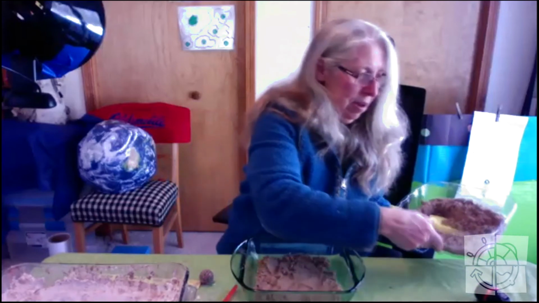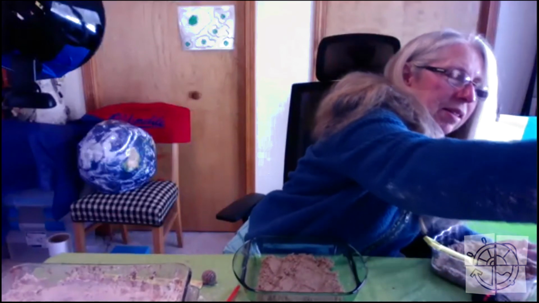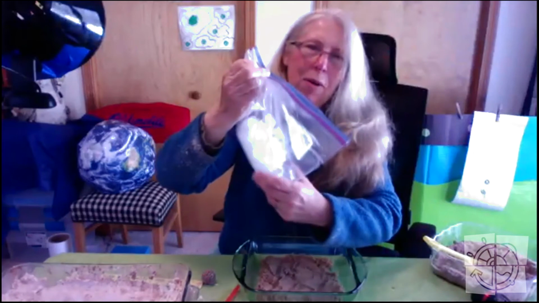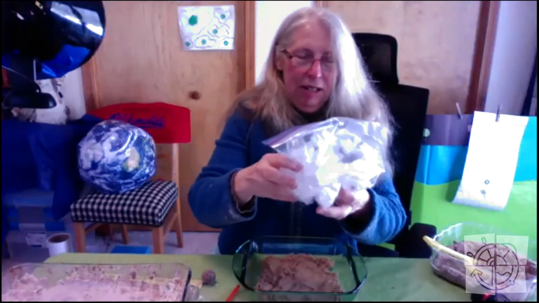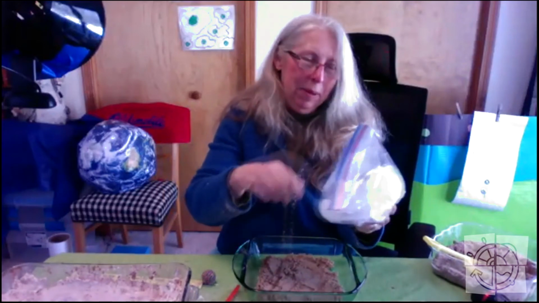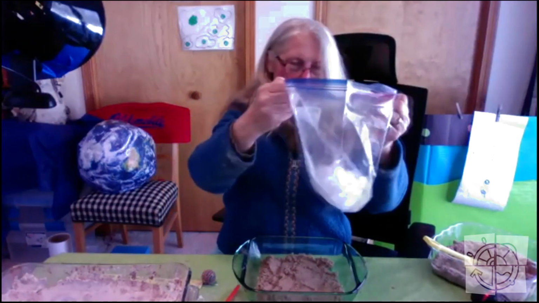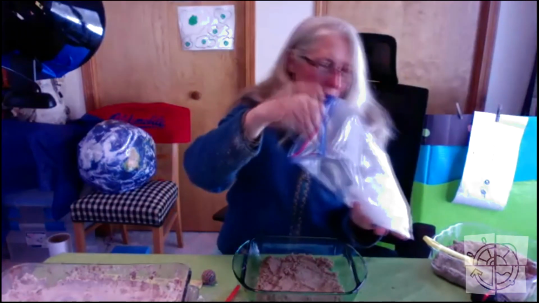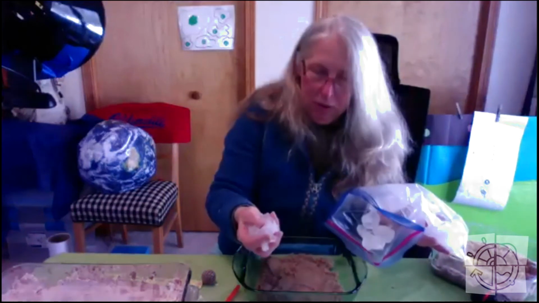And so then if you have some ice, and you can put it in a Ziploc bag and smack it with a hammer to make a whole bunch of little pieces of ice. And I already did that, but you can do that. And I'm just going to go ahead and put a little bit of my ice layer on top of the sand. And it's so cold. So I have a lot. It almost looks like snow, don't you think?